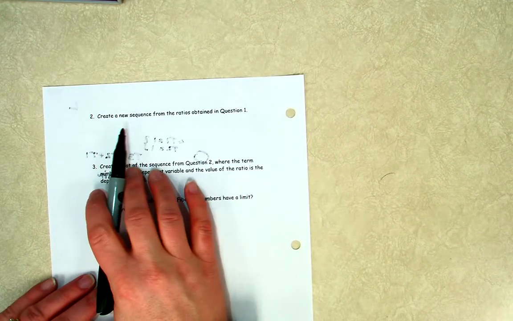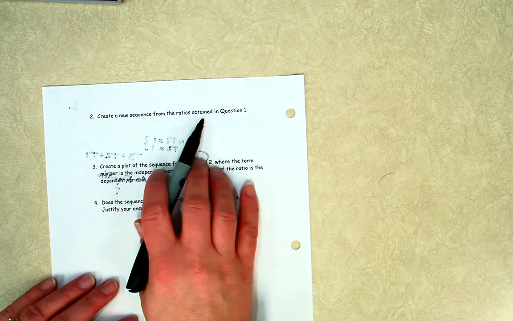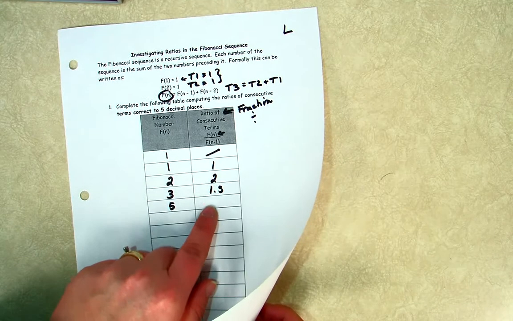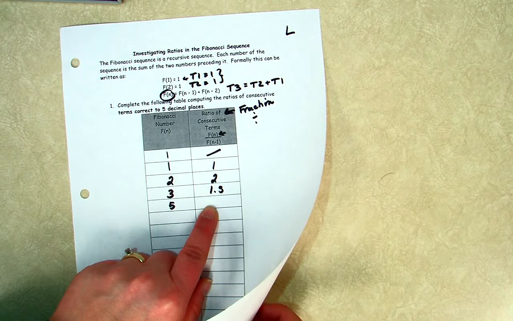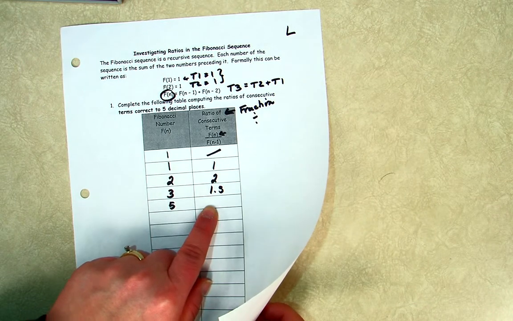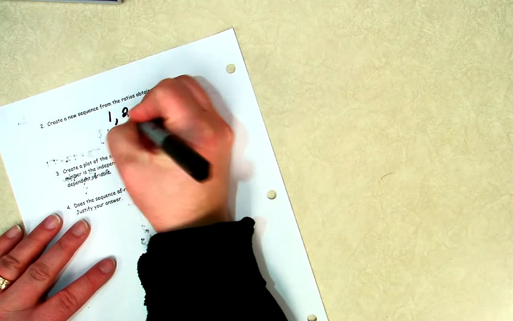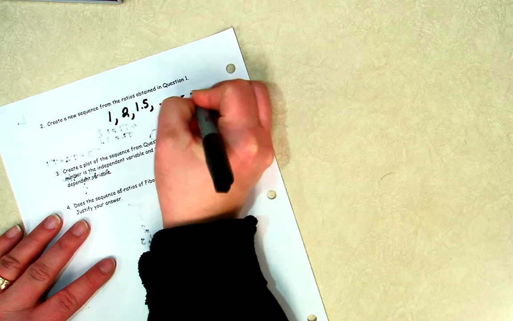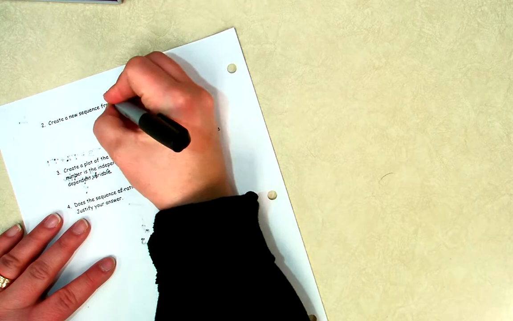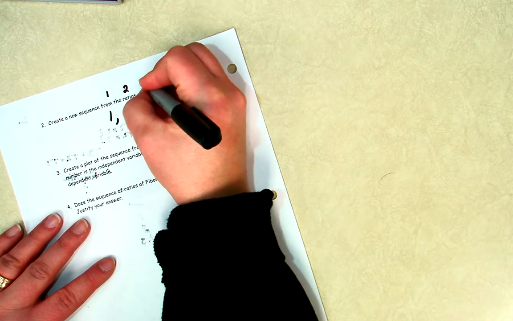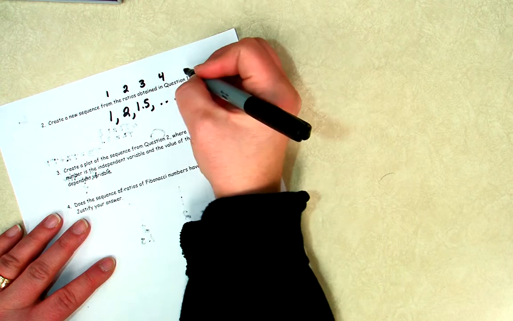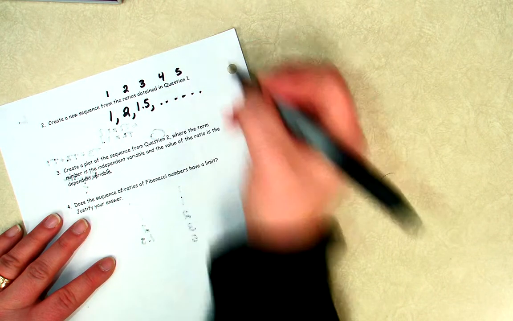On the back, it's asking you to create a new sequence from the ratios obtained in question 1. That means you're going to grab all your numbers here and create a sequence. A sequence is just a list of numbers separated by commas. So it's going to start 1, 2, 1.5, on and on and on. That's term 1, that's term 2, that's term 3, your next one would be term 4, term 5, etc.